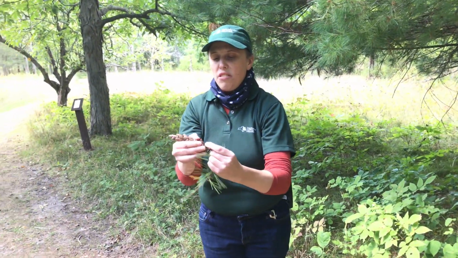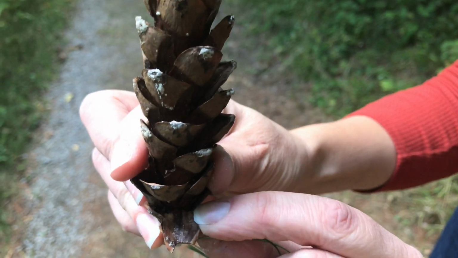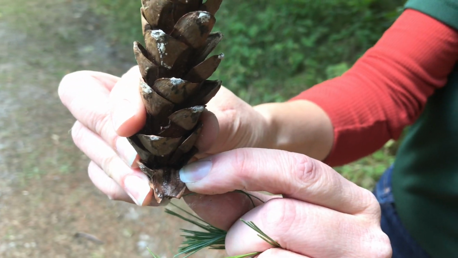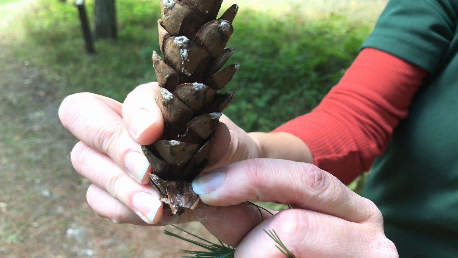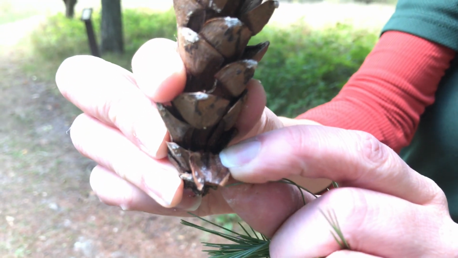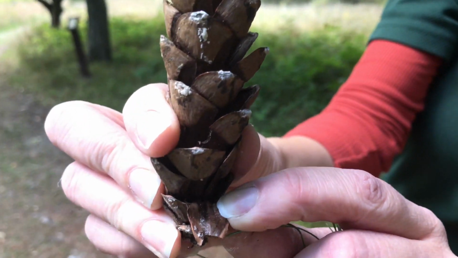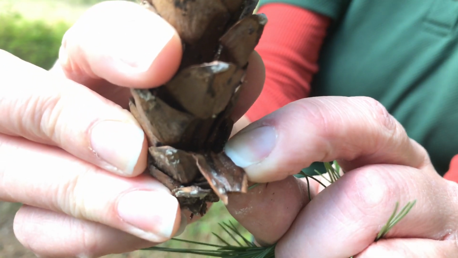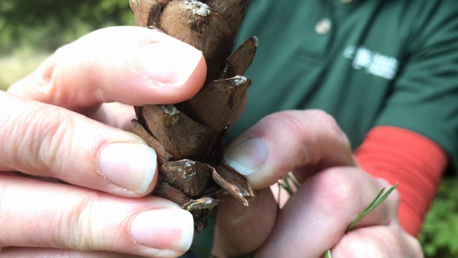Inside the shingle, there is a pocket. It's hard to see, but it's actually right there, the little pocket, and it holds a seed. And sometimes what you'll find is a whole pile of these shingles on the ground. Squirrels and other seed-loving critters will tear the shingles off to get to those seeds.